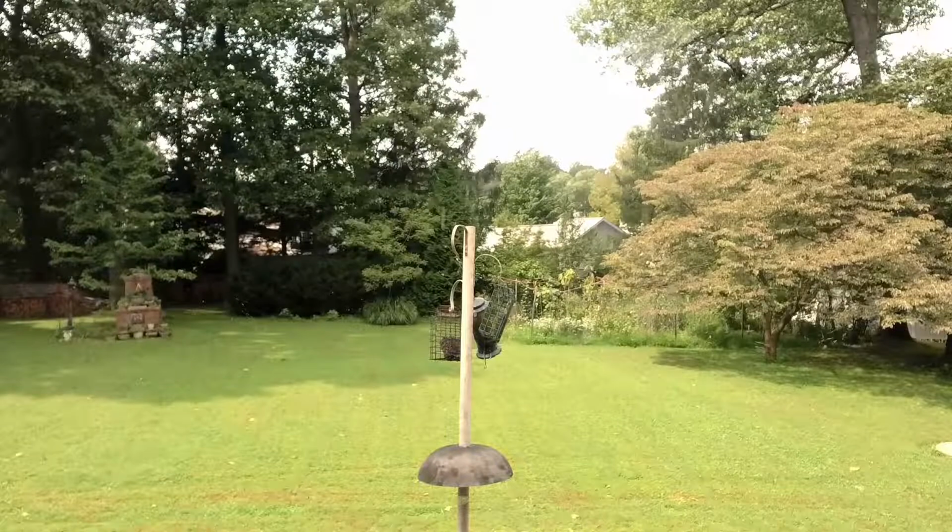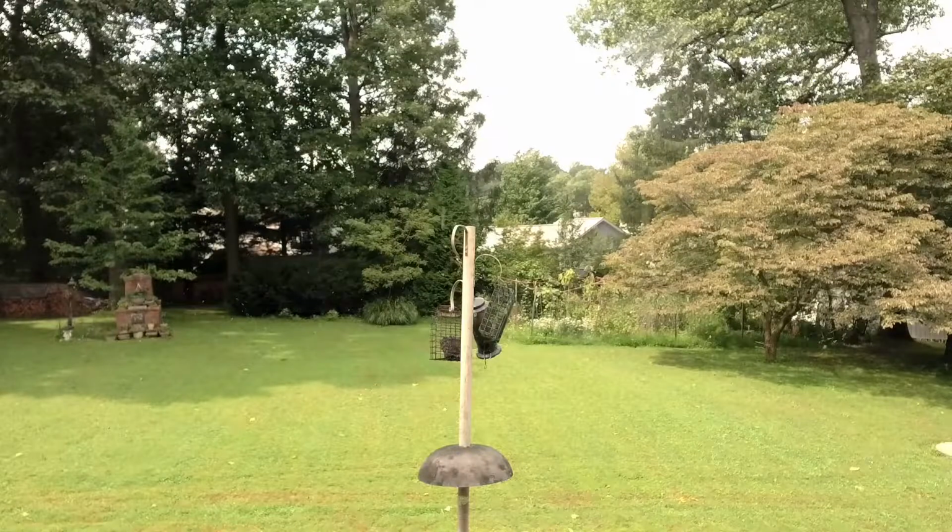She does a fantastic job with the garden every year. Tomatoes, cucumbers, sunflowers, other kinds of flowers. This year she grew some lettuce and some stuff. And you can't really see it, but there's a deer fence around.